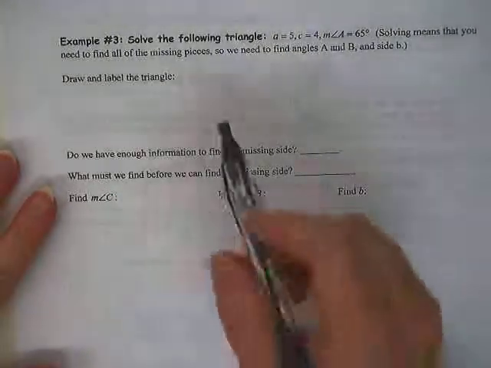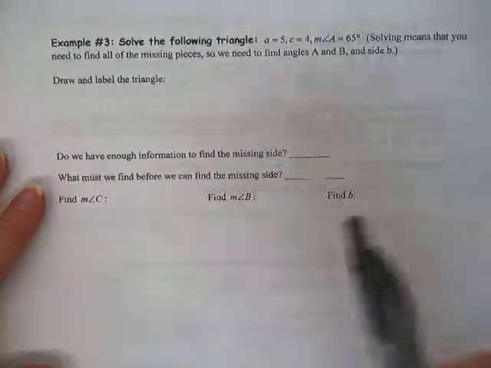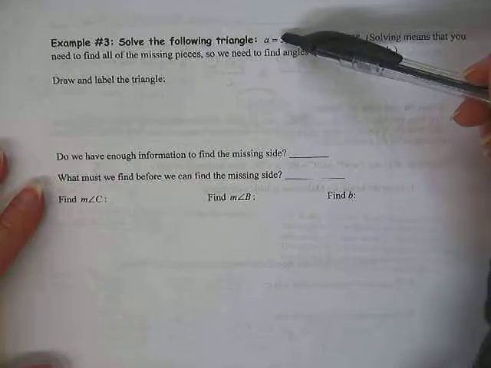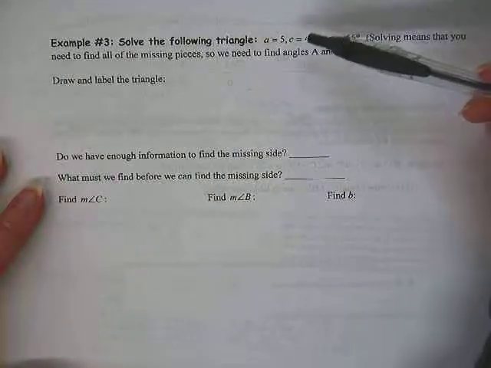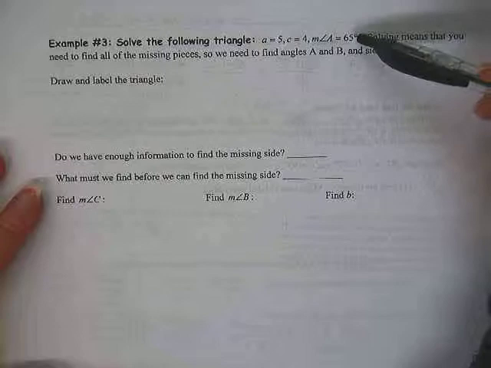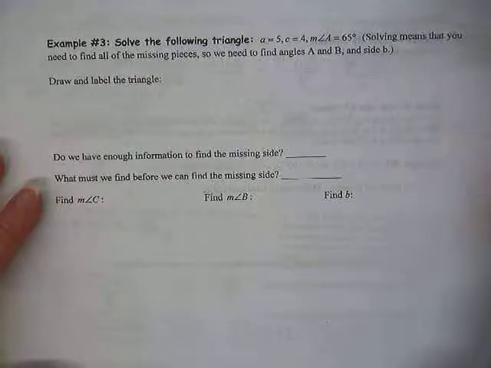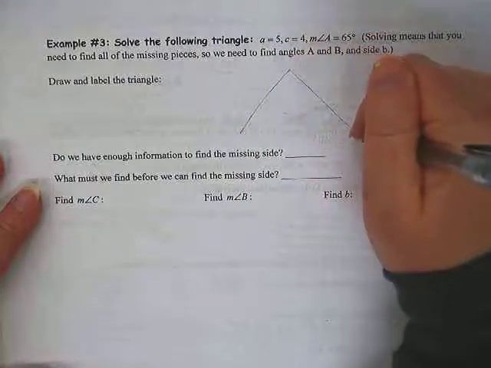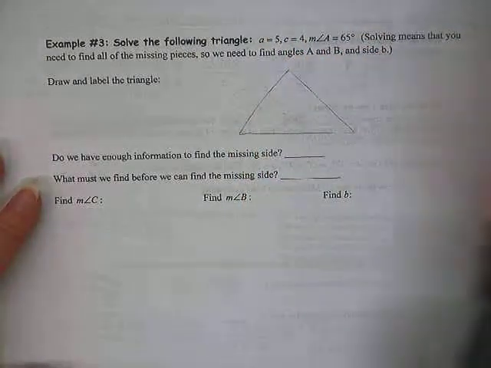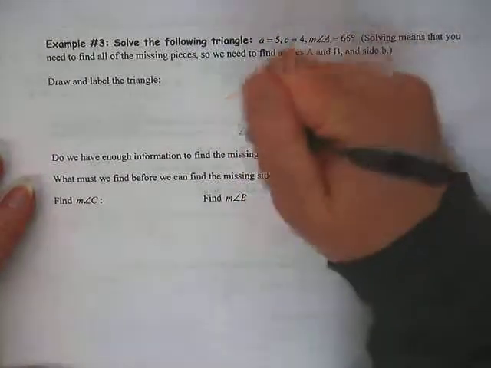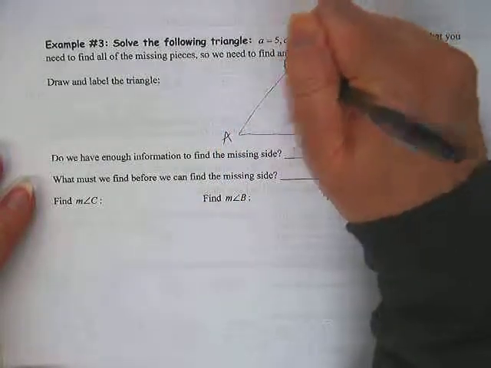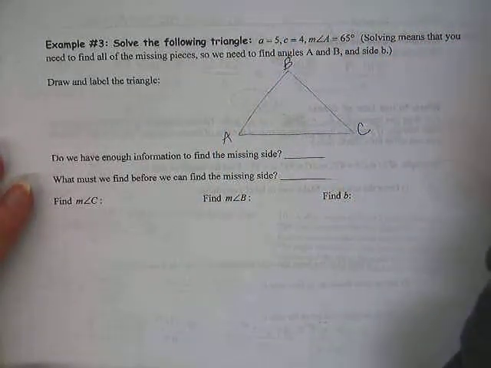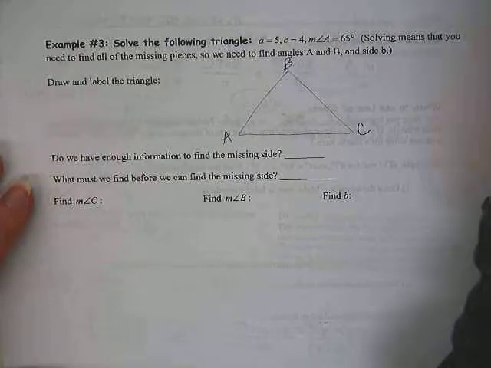Okay, here we go. Solve the following triangle. Little side, or side A equals 5, side C equals 4, and angle A equals 65. So let's start by just sketching a picture, and just label the corners, whatever you want to do. I'm just labeling in this order. If you've already drawn a picture and labeled them somehow otherwise, it's fine.